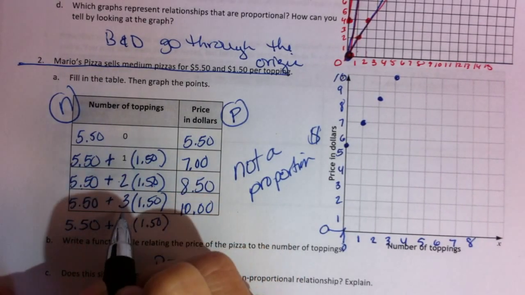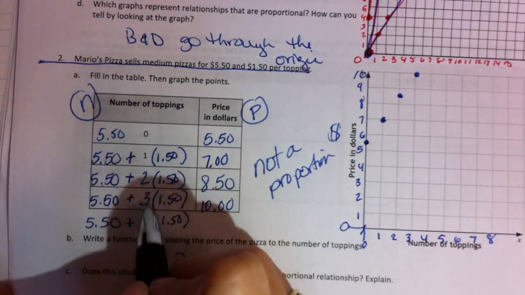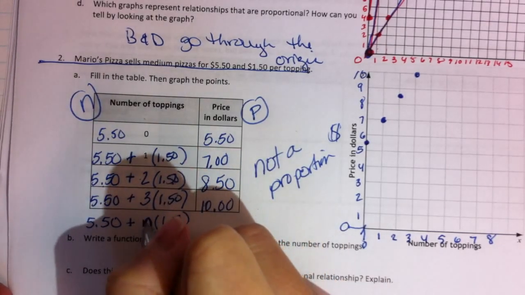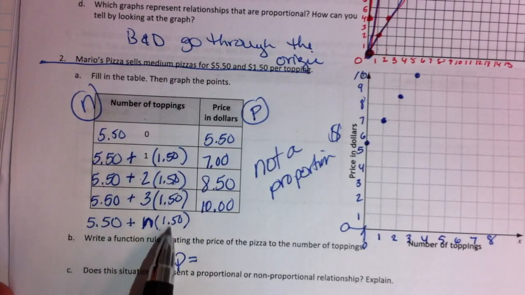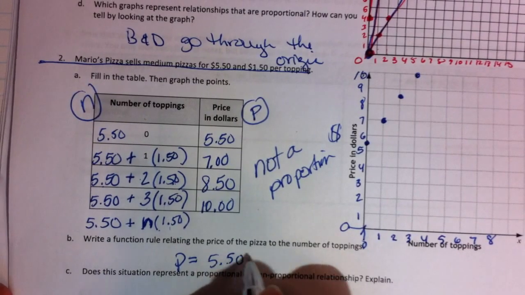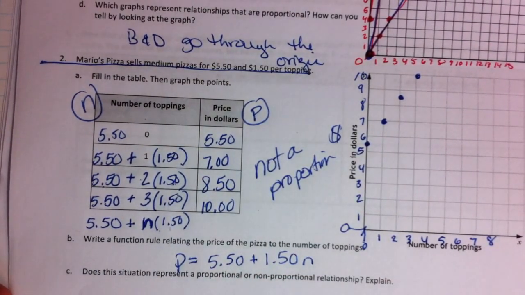The number of toppings is the only number that changed, and it's represented with N. Is this the real way to write this? Not quite. So the price is equal to $5.50 plus $1.50 per topping.